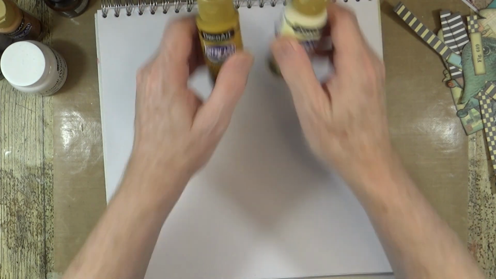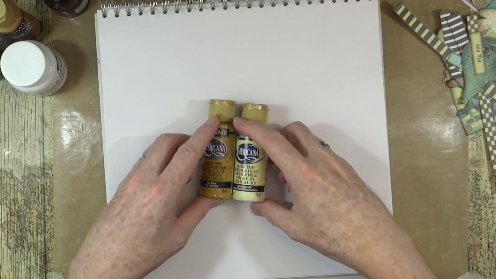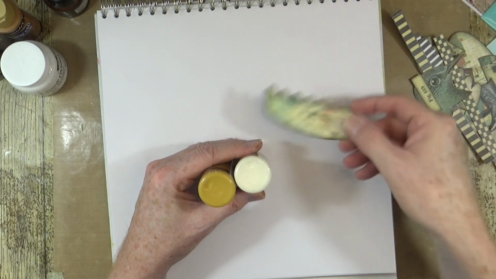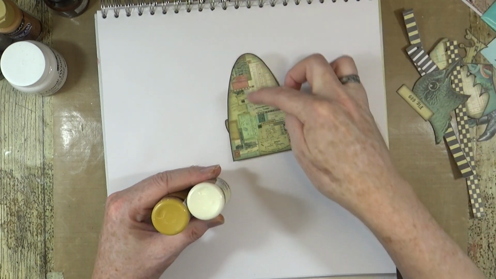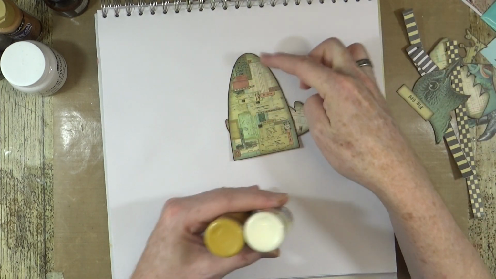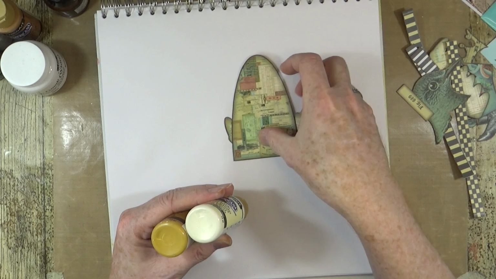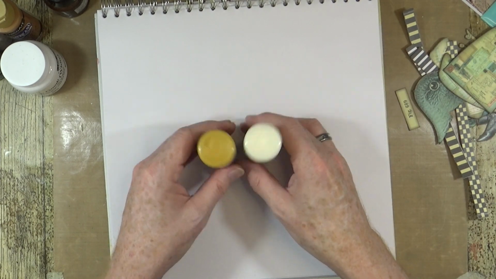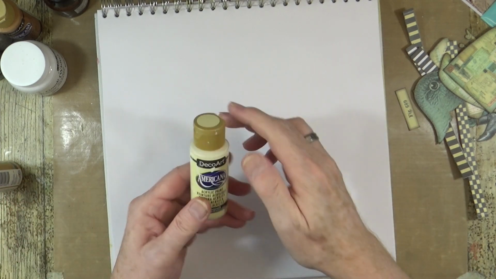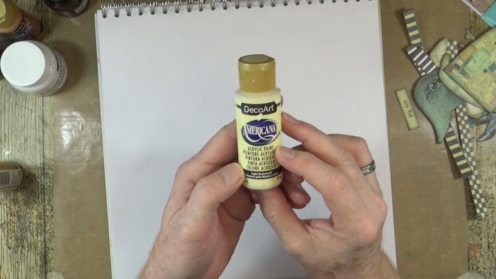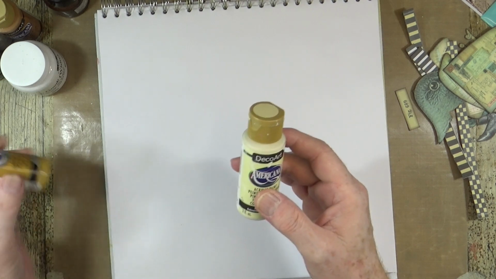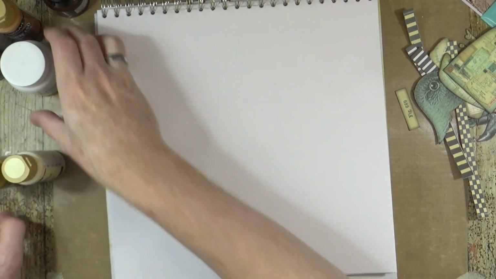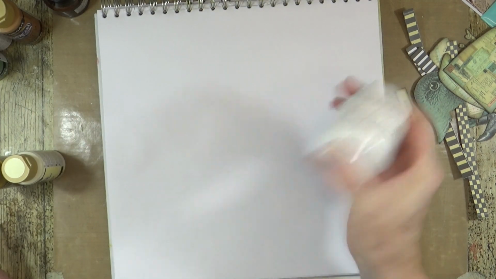So I've taken my cue for colours from the actual kit itself. If you look at the wings and the body, you'll see that there's a lot of yellows, creams and off-whites in there as well. So that's what I'm going to do for my background. The majority is going to be light buttermilk from Americana, and I've got true ochre as well, which I'm going to mix and match along with some white gesso.